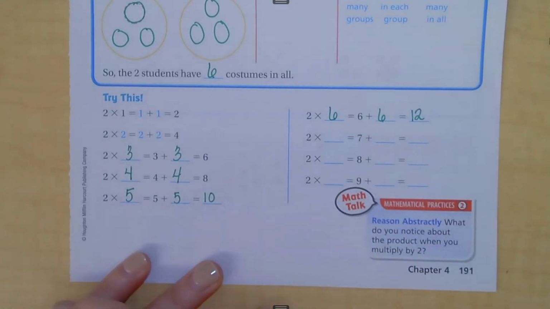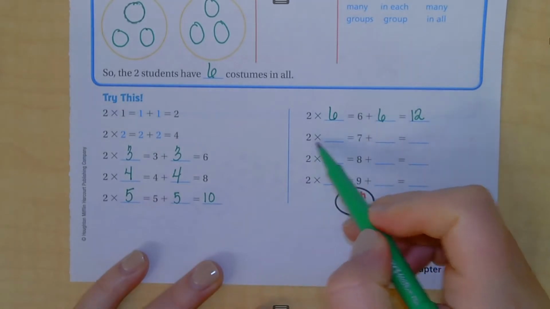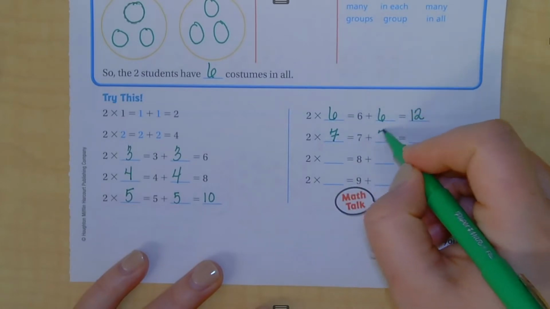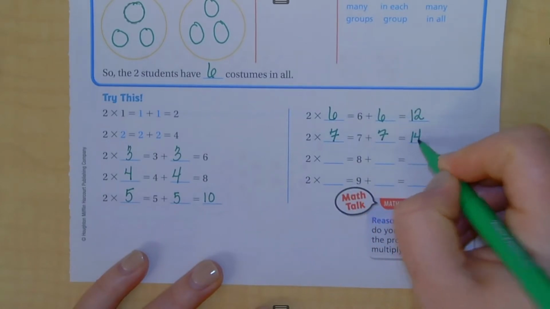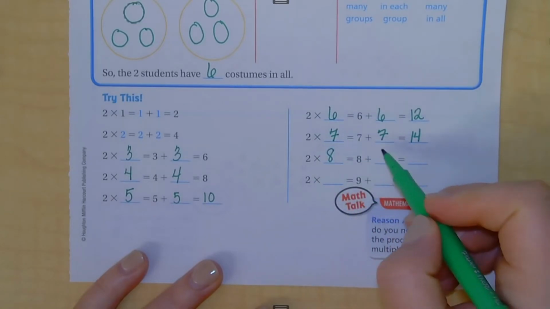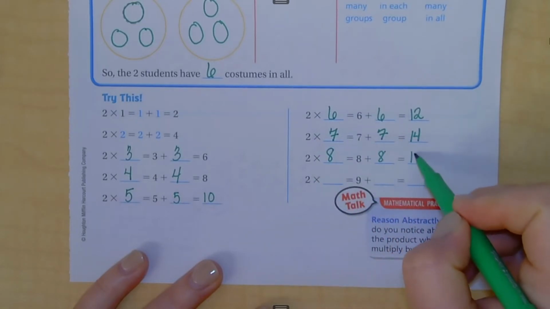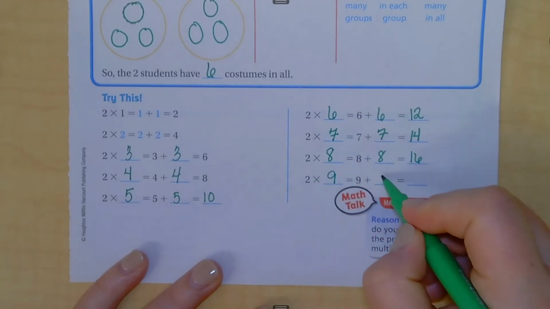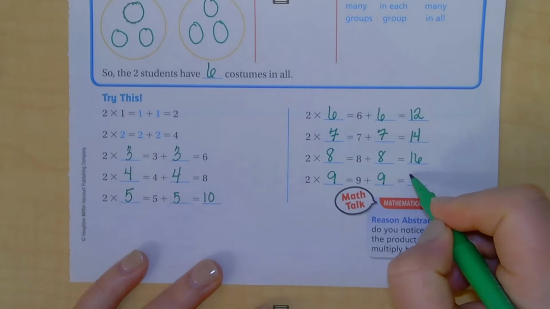You should know your addition facts by memory, especially after we've been practicing on extra math leading up to this point. 2 times 7 is 7 plus 7, which is 14. 2 times 8 is the same as 8 plus 8, which is 16. 2 times 9 is the same as 9 plus 9, which is 18.